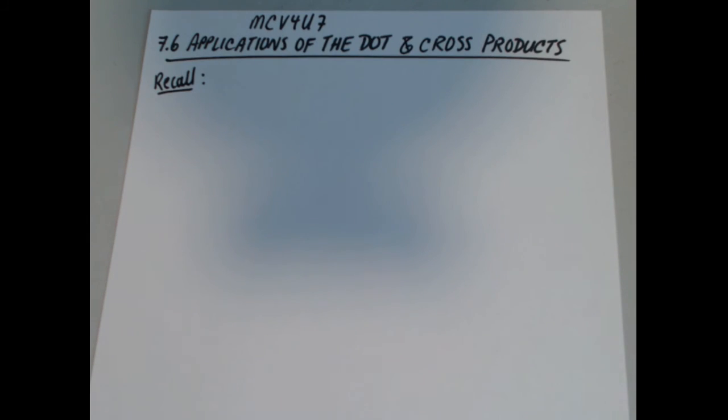Hello everyone, welcome to Calculus Lesson 7.6, Applications of the Dot and Cross Products. We've already looked at one application of the dot product, and that was work done by a force when an object undergoes a certain displacement. So we're going to revisit that idea again, and we'll also introduce the idea of an application for the cross product.